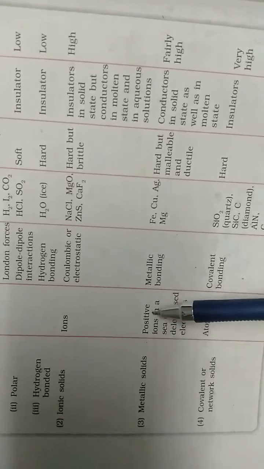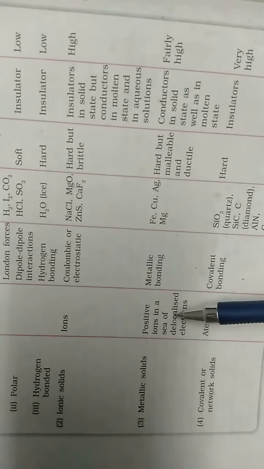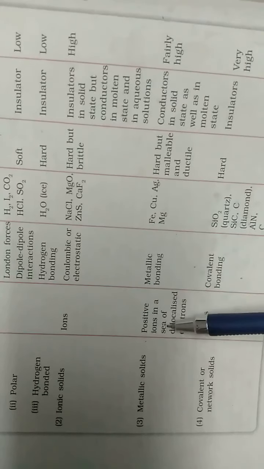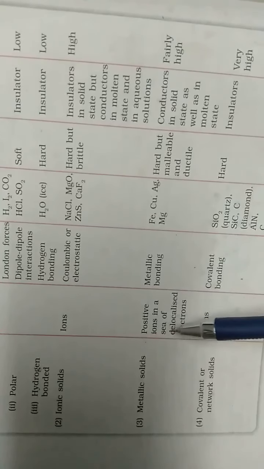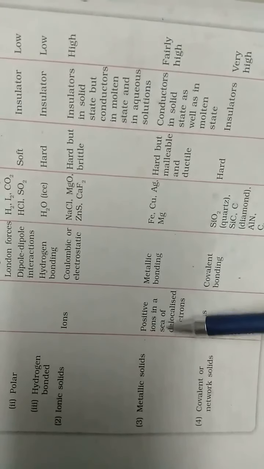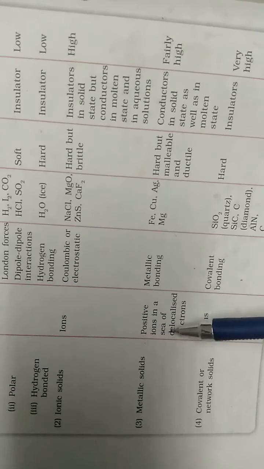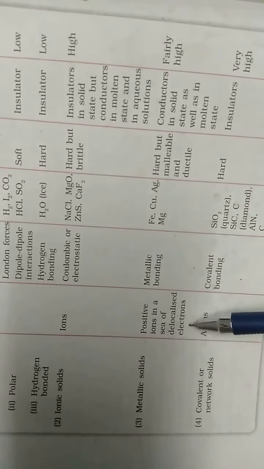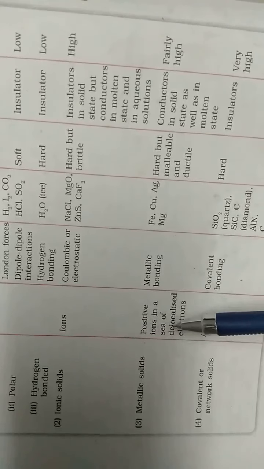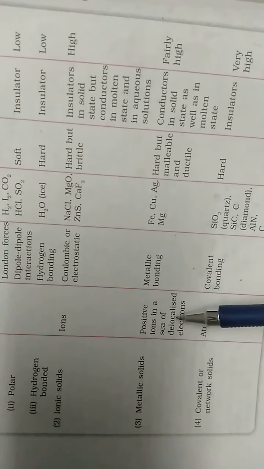In a metallic solid, positively charged metal ions are immersed or delocalized in the sea of electrons. तो मेटेलिक सॉलिड में क्या होता है, इलेक्ट्रॉन का सी होता है, जहां पॉजिटिवली चार्ज मेटल आयंस इमर्स्ड होते हैं.